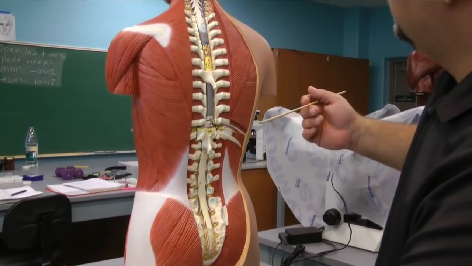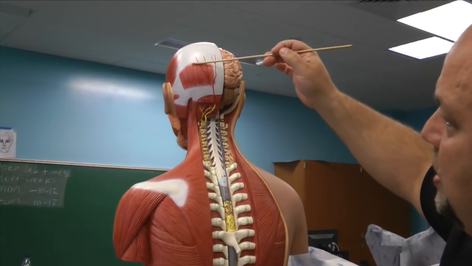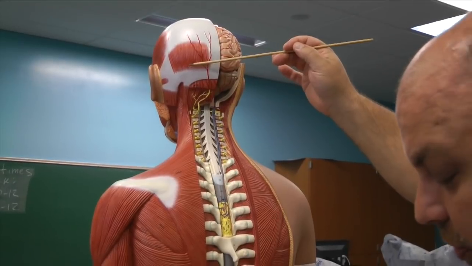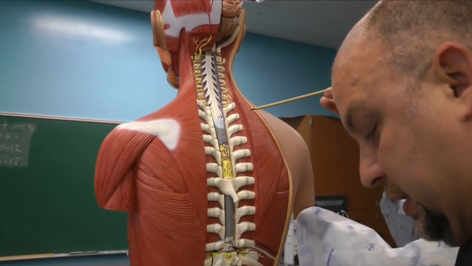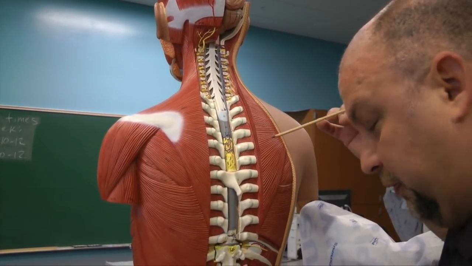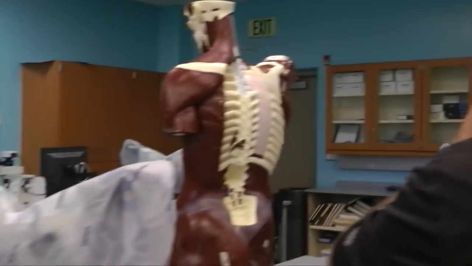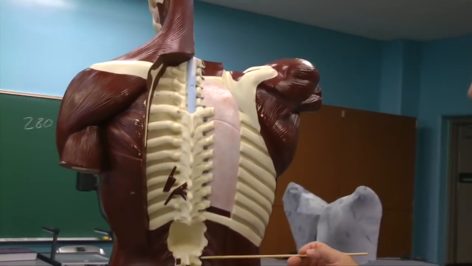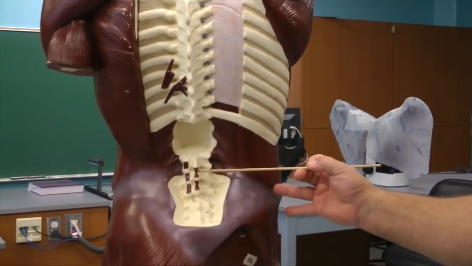Then we have the occipital frontalis. This is the occipital belly of the occipital frontalis. And follow me over here. These are the spinous processes of the thoracic vertebrae.